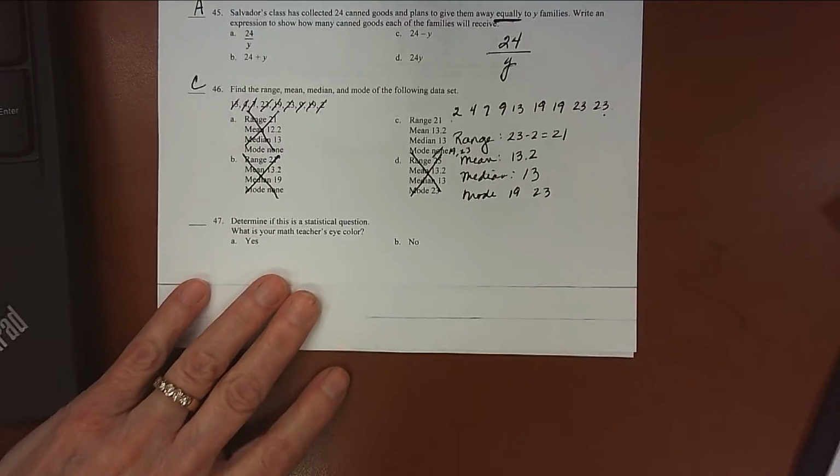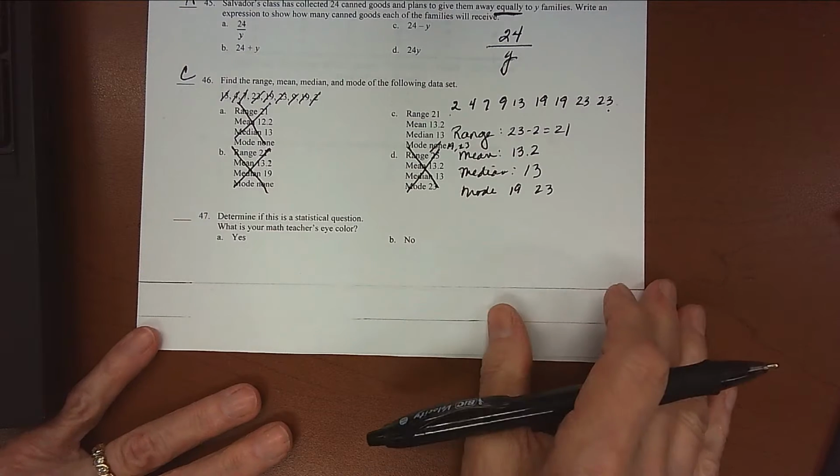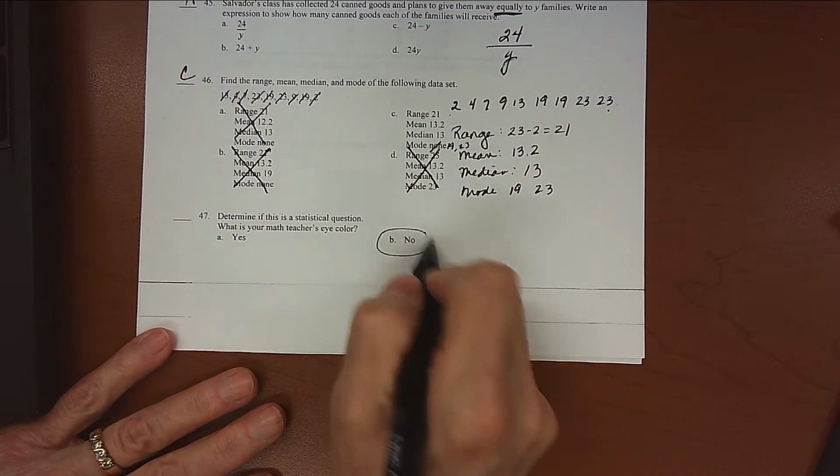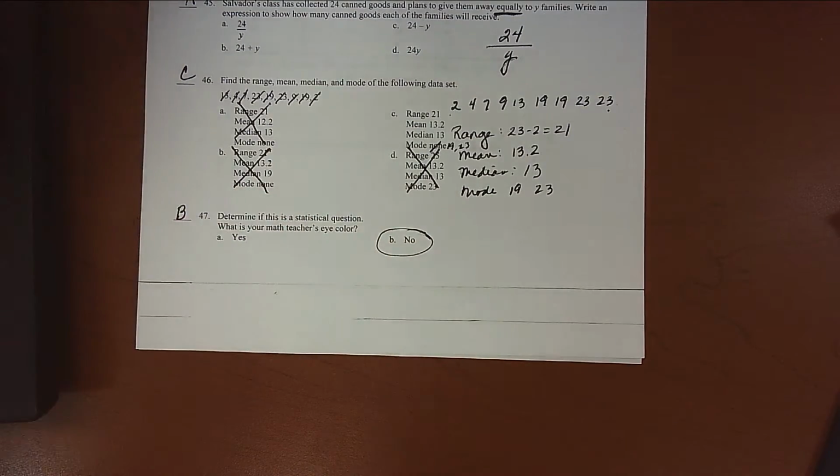All right, determine if this is a statistical question. What is your math teacher's eye color? Well, there's only one answer to that, so that is not statistical, so that should be B. All right, we're going to go ahead and finish up this last one here, and then we'll be done.